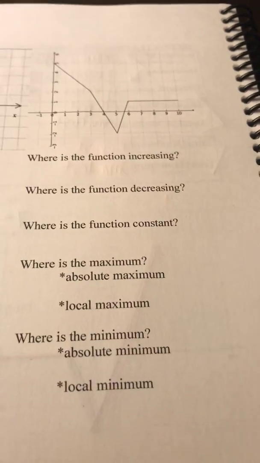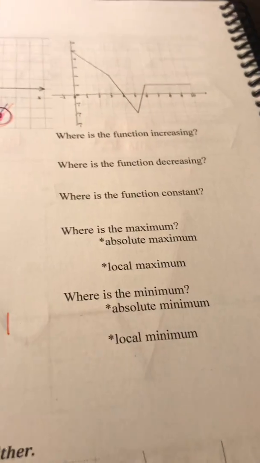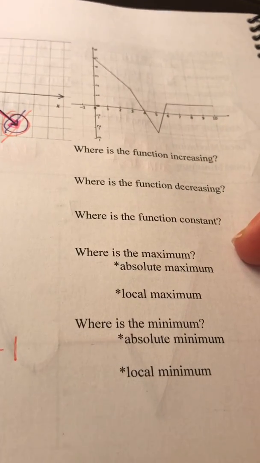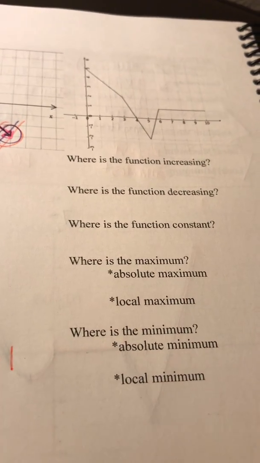All right, next one here. Go ahead and take a second to pause the video and find these, and then you can turn it back on.